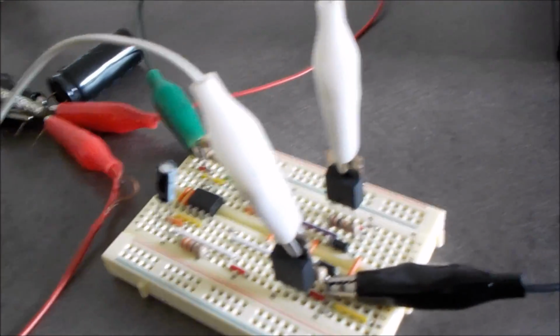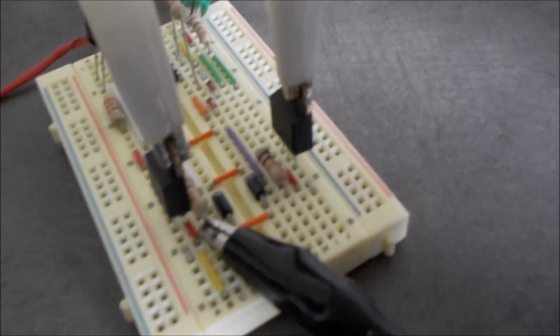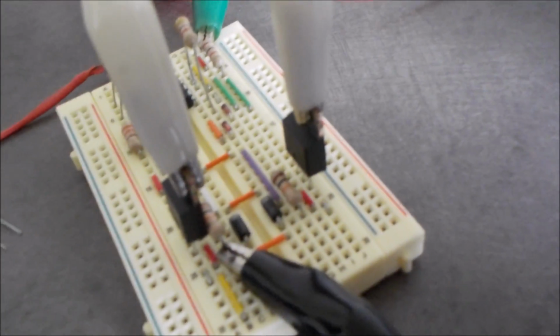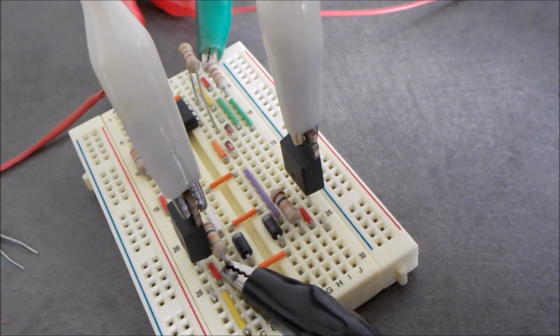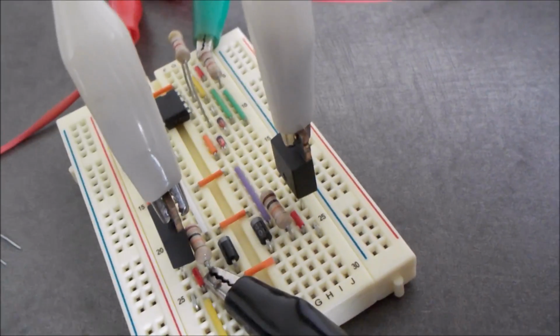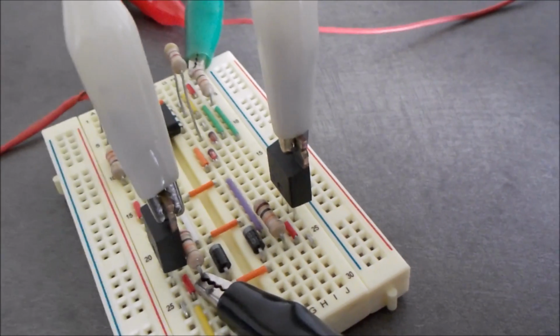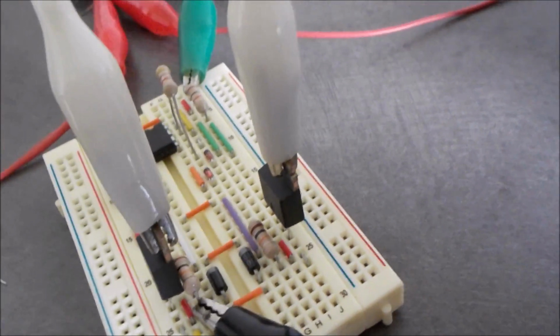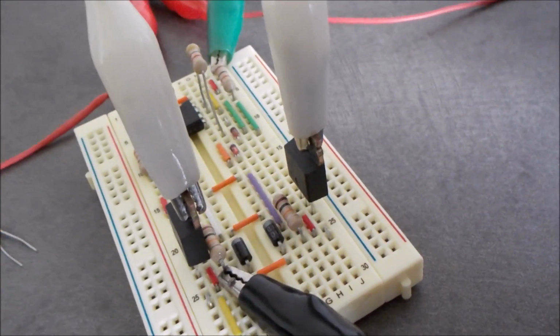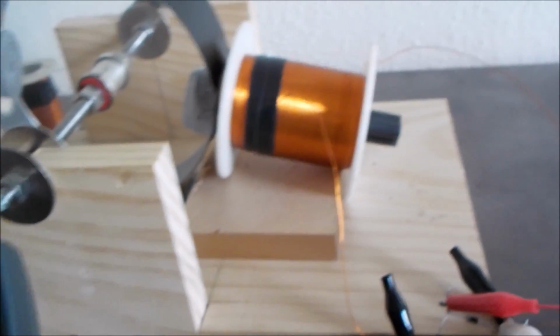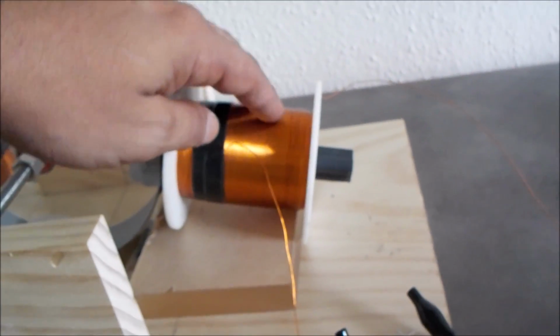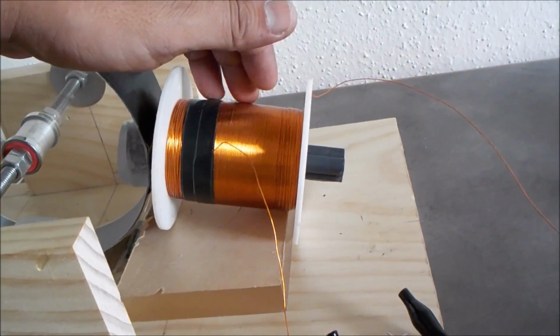So what I've done is this is a solid state AC switch that I made. It's basically just two MOSFETs or transistors, whichever you want to use, back to back, and so it's pretty simple, self-explanatory. It's basically the same setup as usual.